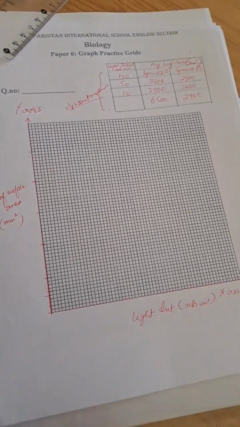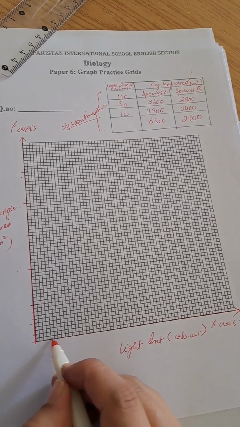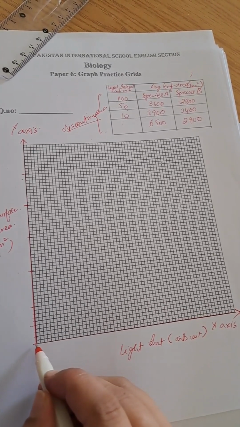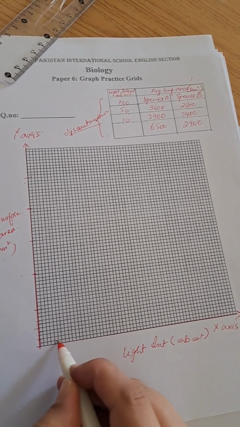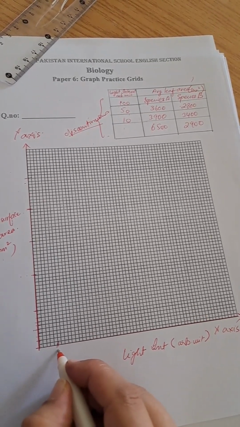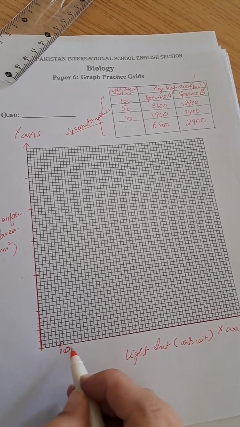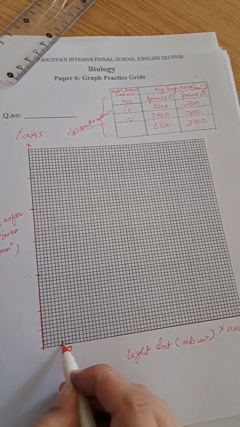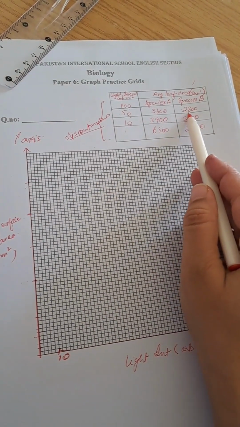First of all, the gap that you're going to give before you start the first bar should be 5 boxes. This is good enough, 5 boxes. Here is where you can write 10. Now you can decide what the space will be. You'll have to plot 2 bars for this one, right?